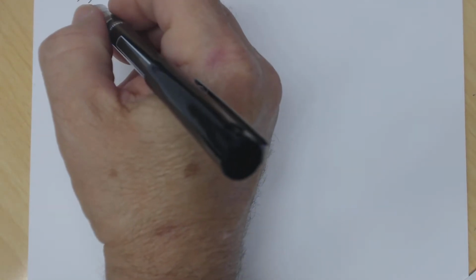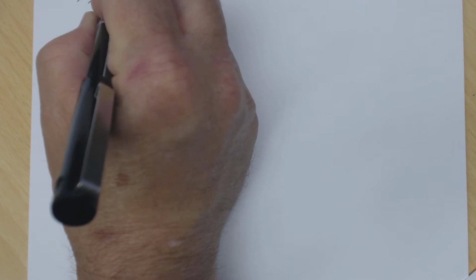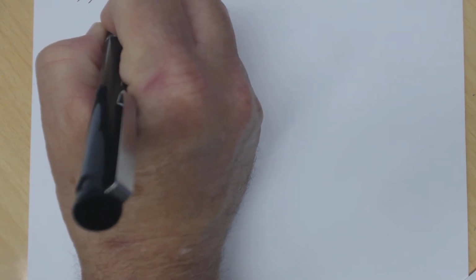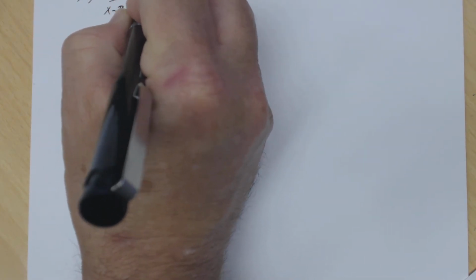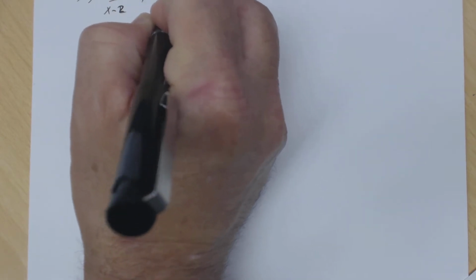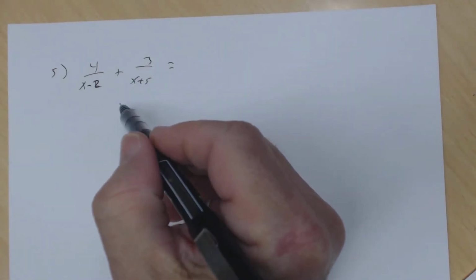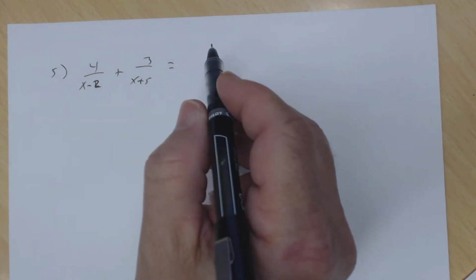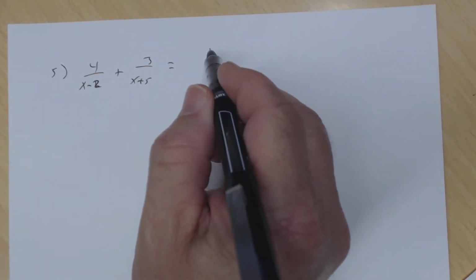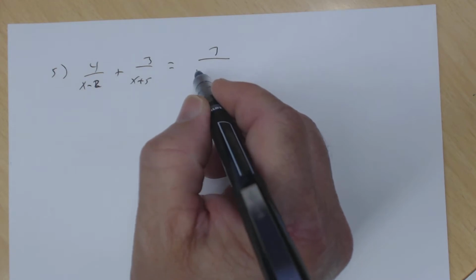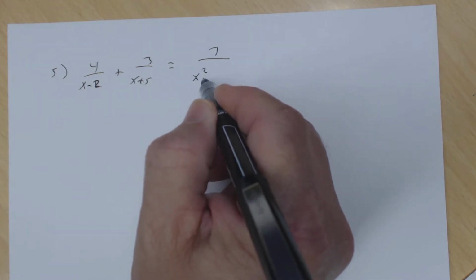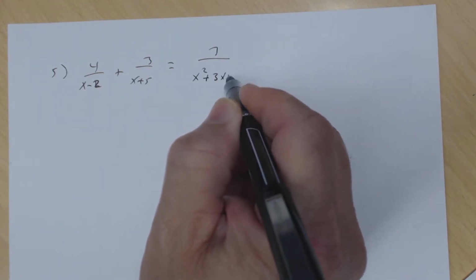You have 4 divided by x minus 2 plus 3 divided by x plus 5 equal 7 divided by x squared plus 3x minus 10.